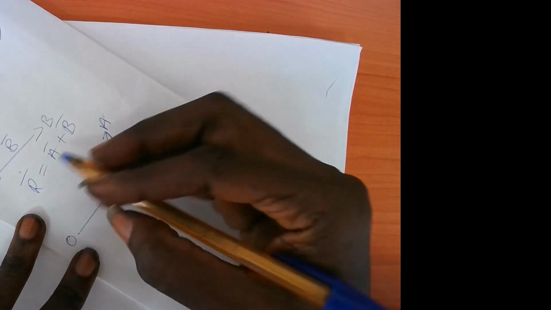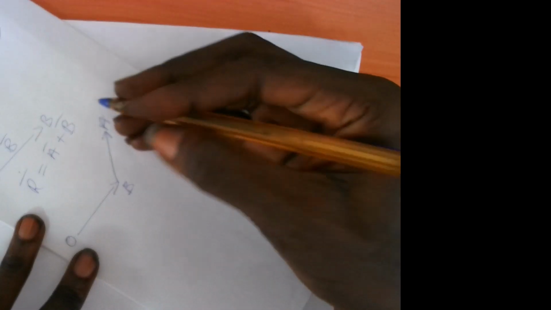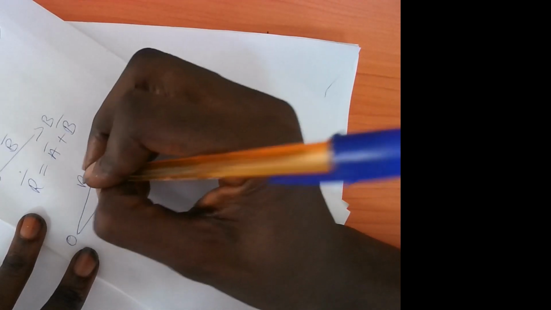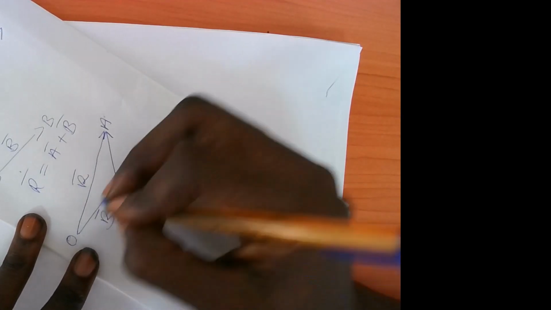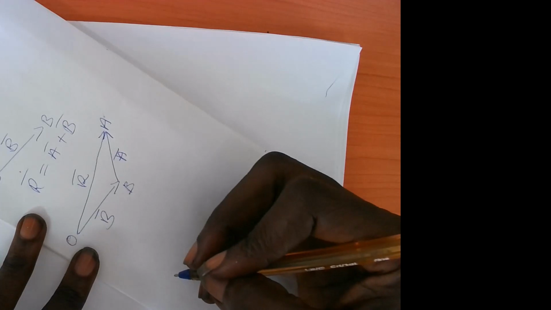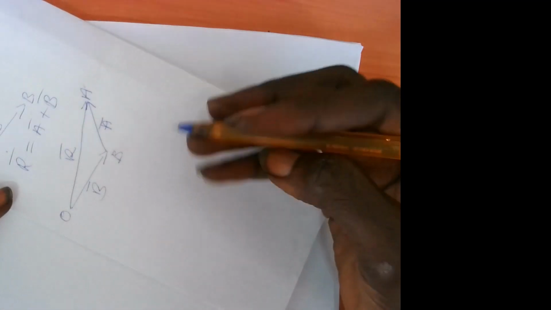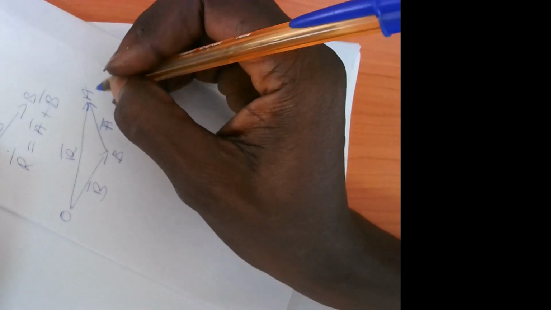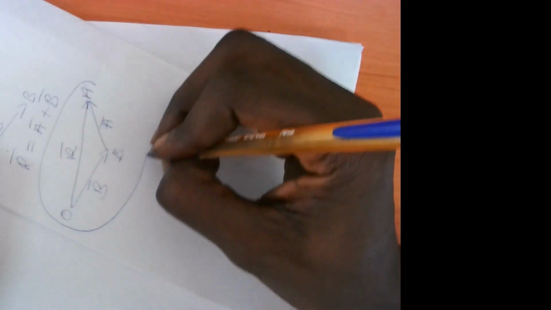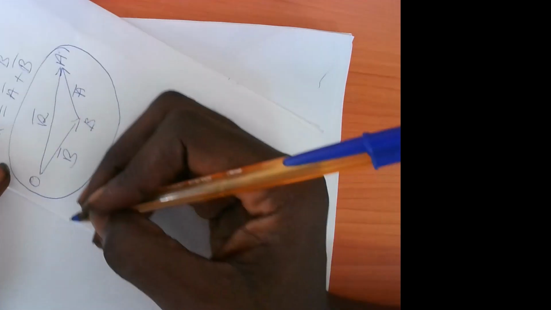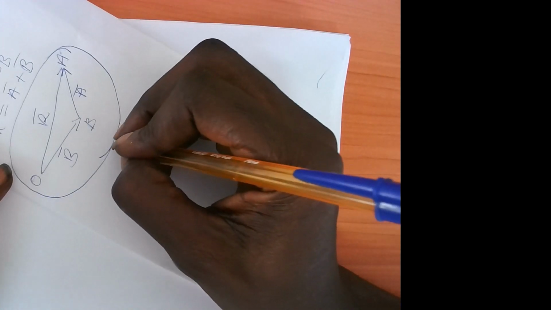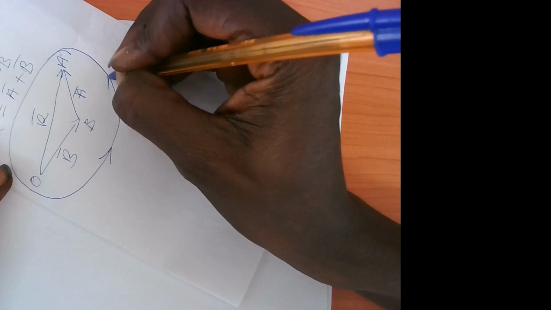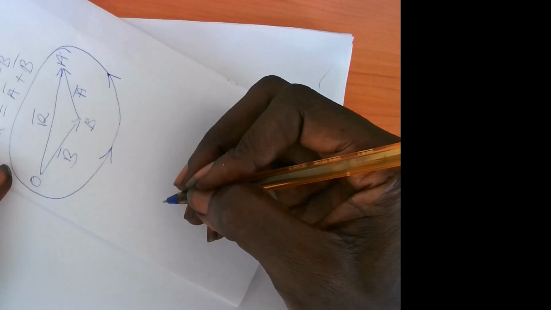So the resultant vector will come this way. So this will be the resultant vector. I can put B here like this, and A here like this. To help you understand the idea of A plus B, I can draw a loop around this particular triangle of vectors. You see that vector OB is going this way, and vector A is going in this direction.